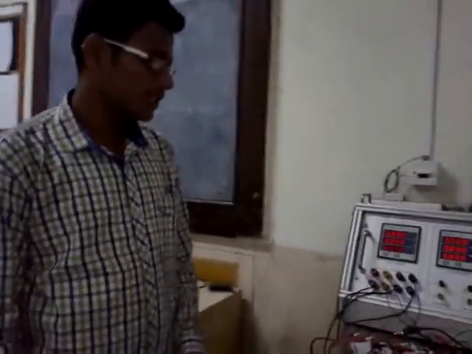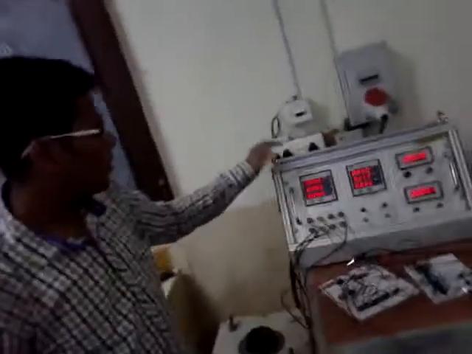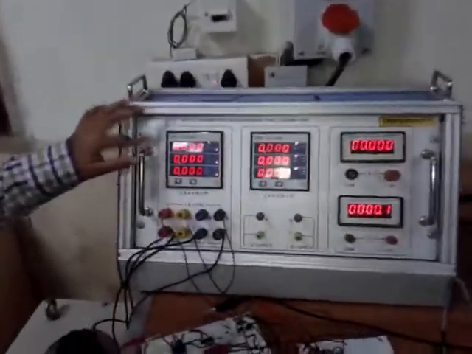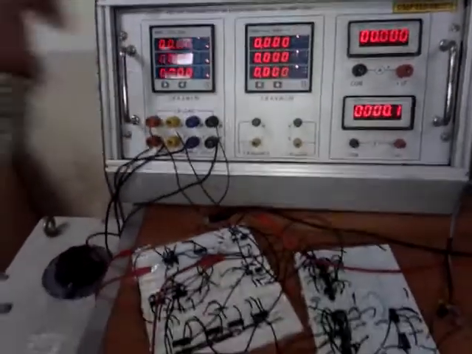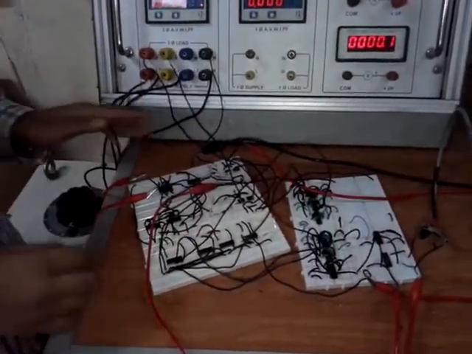So now we will see the practical demonstration of our project. This is the 3-phase source. As we have only one source, we are deriving the 2 sources from the single source itself. This is a power analyzer which displays the line voltage of all the 3 phases with respect to neutral. So this is basically our whole circuit.